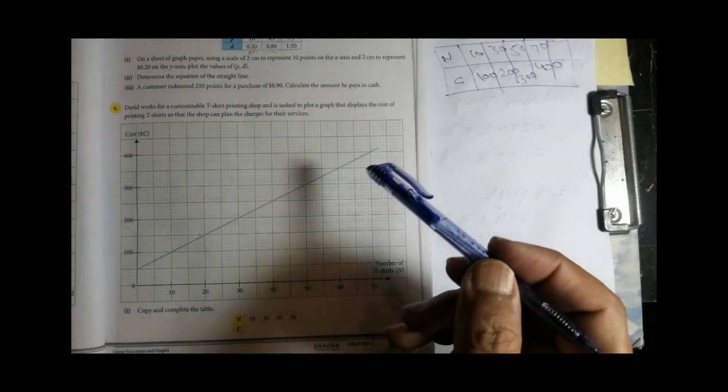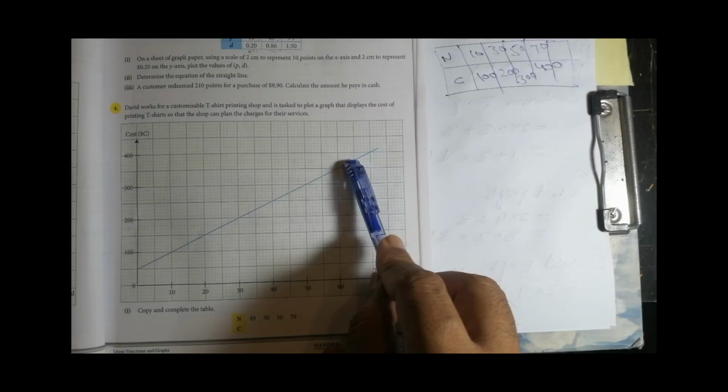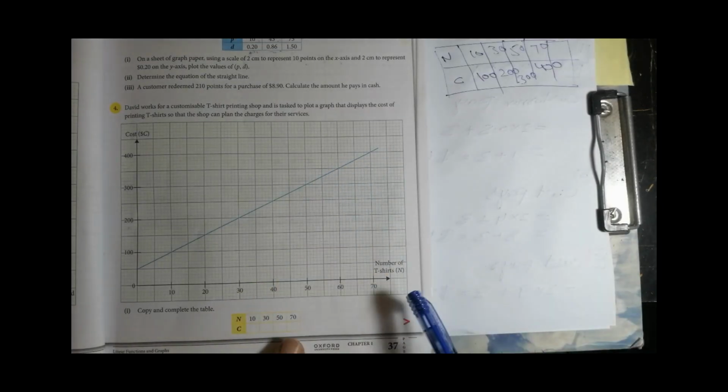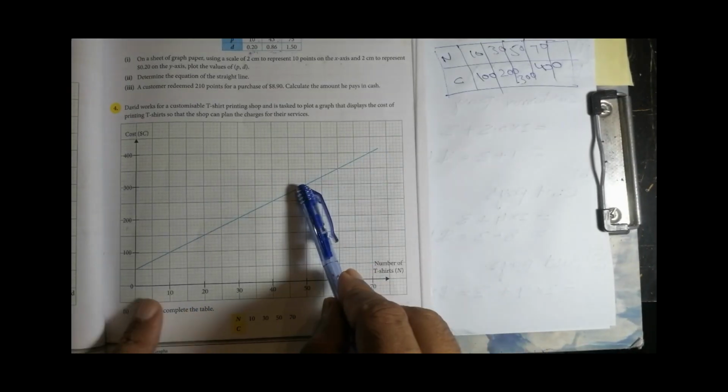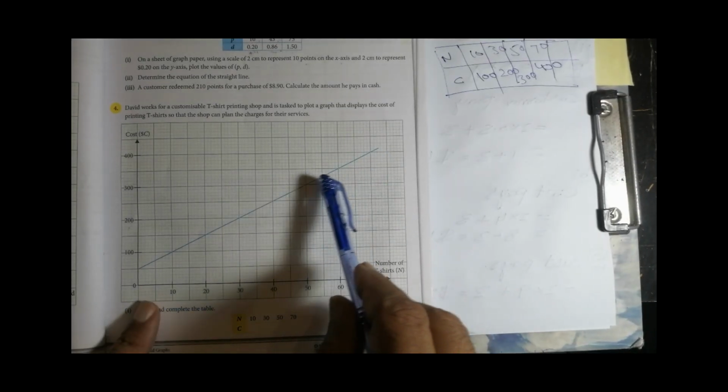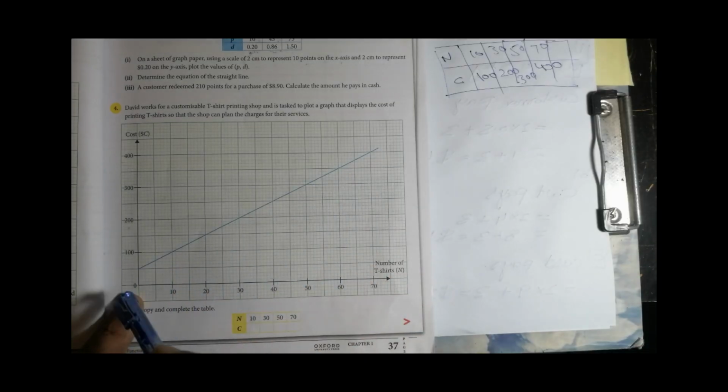Now part 2: David noticed that the cost per t-shirt decreases when more t-shirts are printed and is puzzled by the observation from the graph that 0 t-shirts cost 50. Provide a possible explanation to this problem. If we see the graph, as the number of t-shirts decreases, the cost is also decreasing, and even when it reaches 0, there is still a cost of $50.